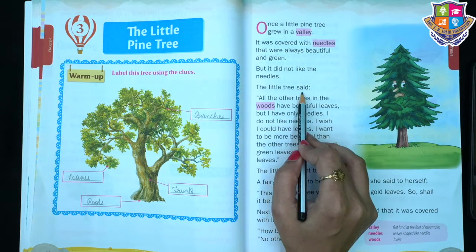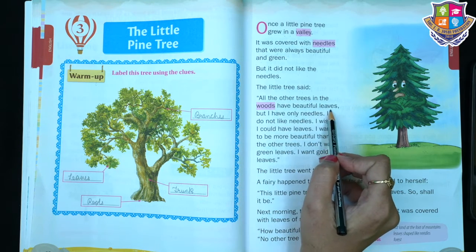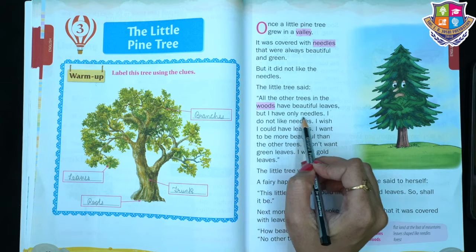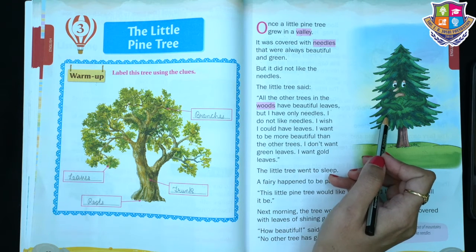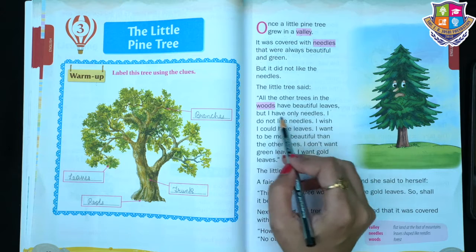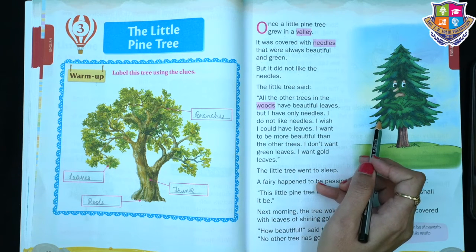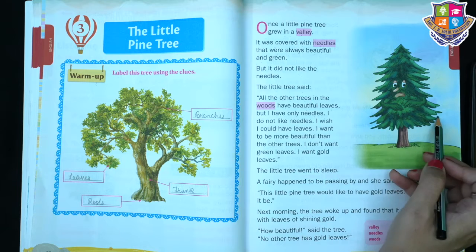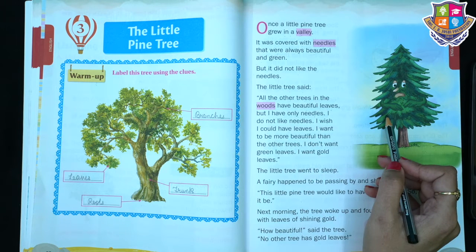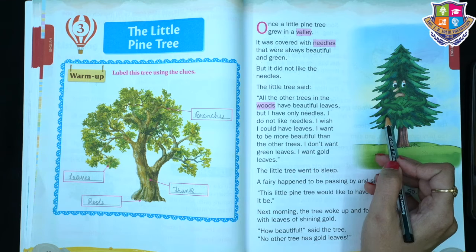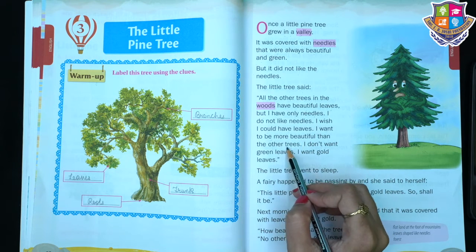The little tree said, all the other trees in the woods have beautiful leaves, but I have only needles. The little pine tree is saying that all the other trees in the woods, means forest, are having beautiful leaves, but only I have this type of needles. I wish I could have another type of leaves. I want to be more beautiful than the other trees.